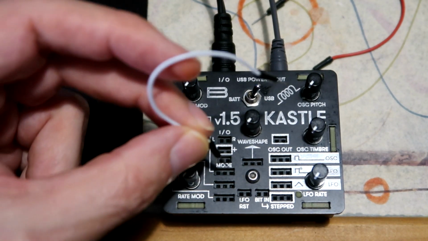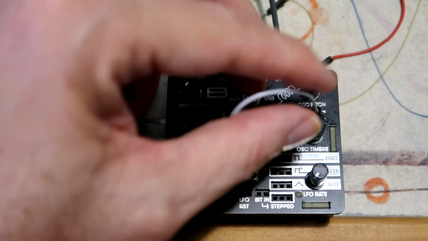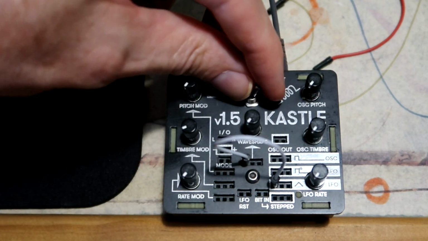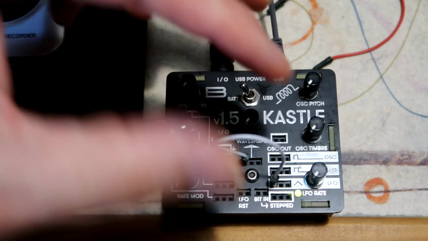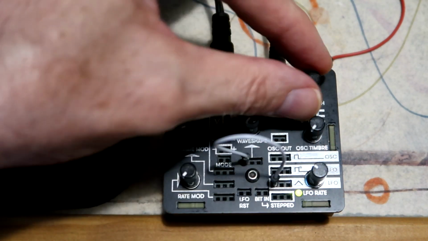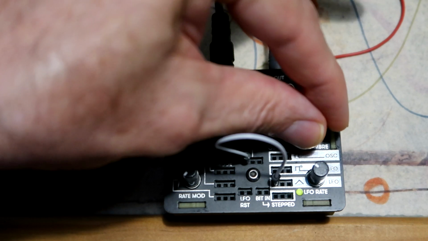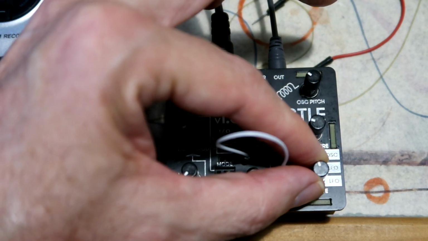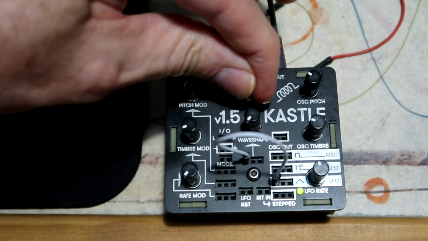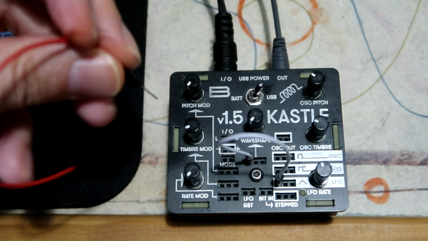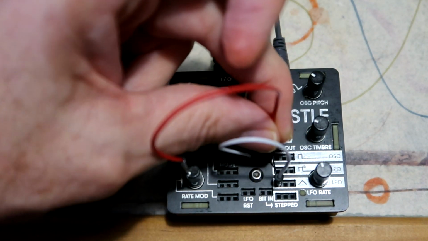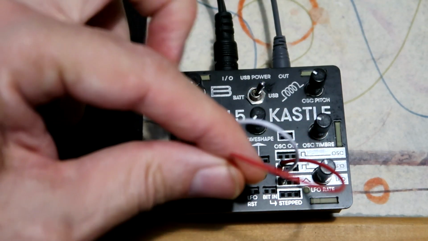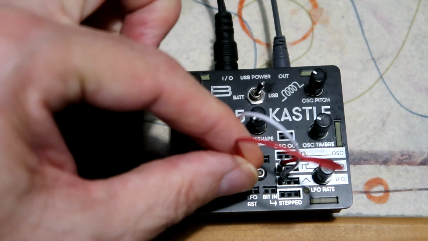And sort of the classic way to do that on the Kastle is if you have the triangle LFO going into the wave shape, and let me turn some things up. Okay, and then what you need to do is sort of get half of that triangle by running the square LFO into the LFO reset.